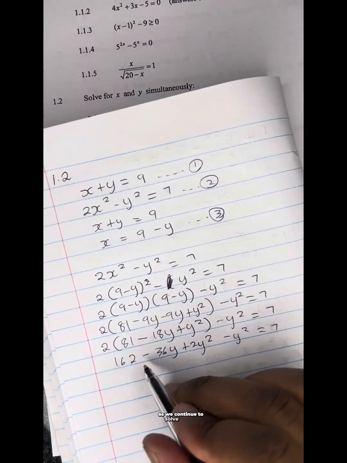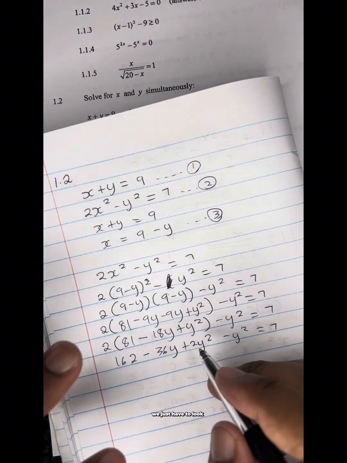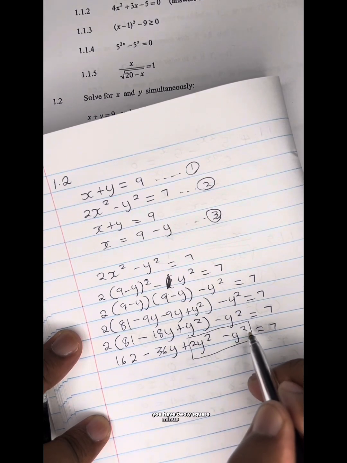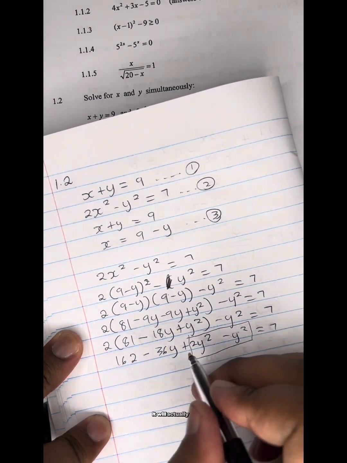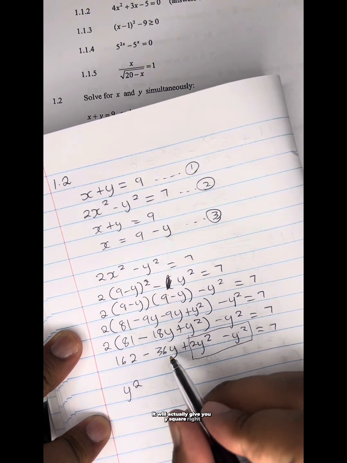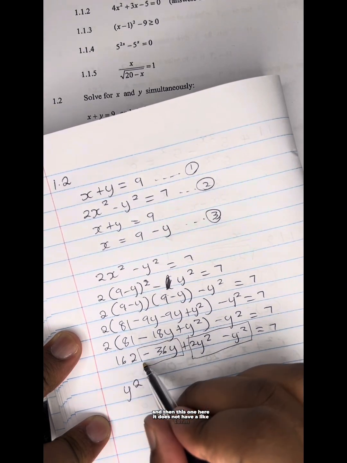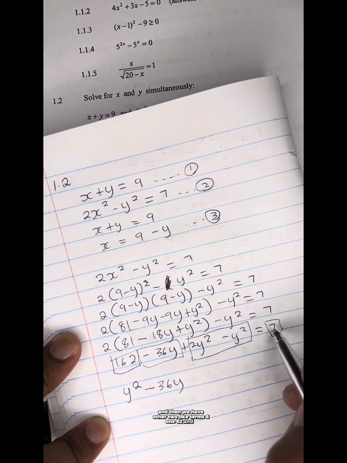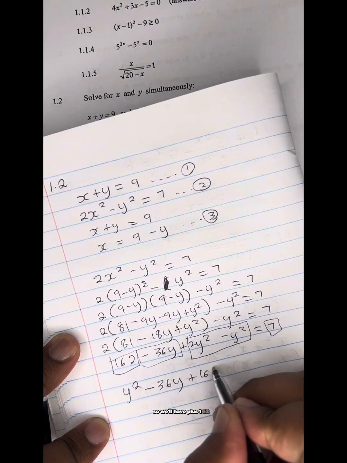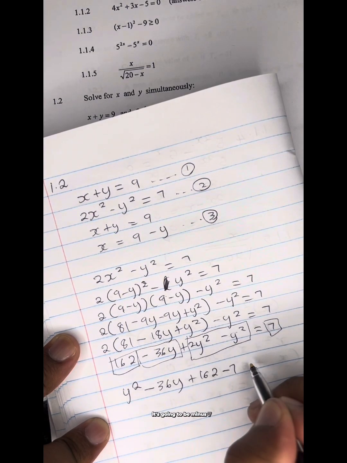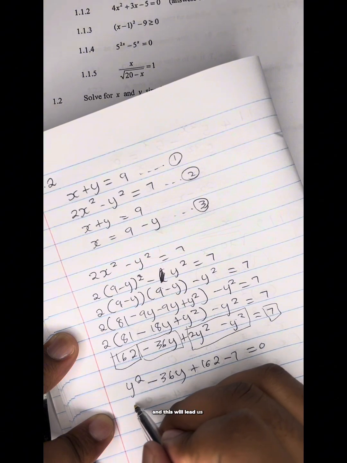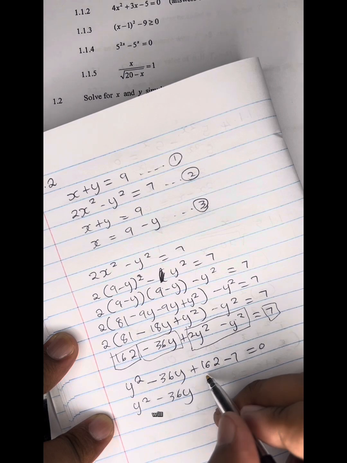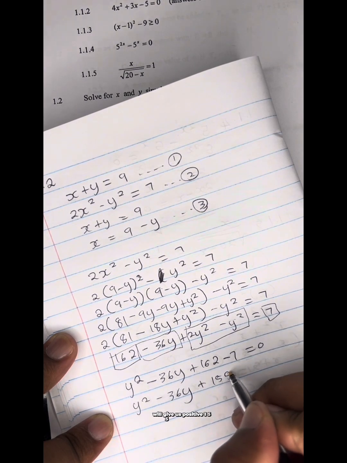As we continue to solve for this, we just have to look at the like terms. Here we have the like terms: 2y squared minus y squared. When you subtract these two, it will give you y squared. And then this one here, negative 36y, does not have a like term, so let's just write it here. And then we have the other two like terms, 162 and 7. So we'll have plus 162, and when we transpose 7, it's going to be minus 7 equals 0. And this will lead us to having y squared minus 36y plus 155 equals 0, because 162 minus 7 will give us positive 155.